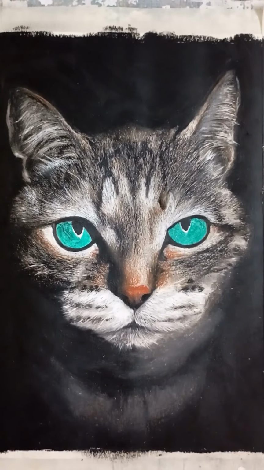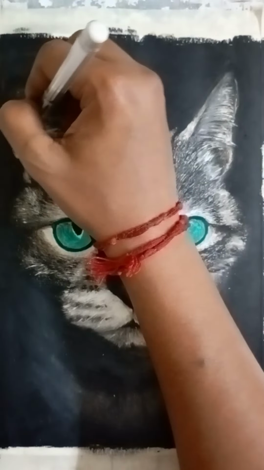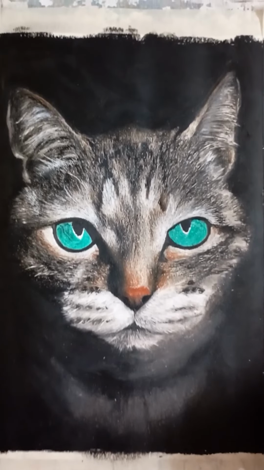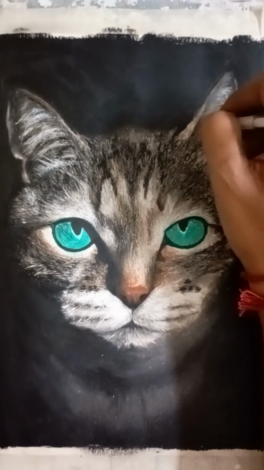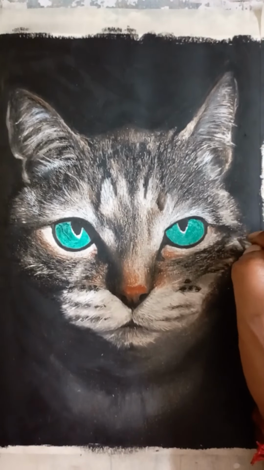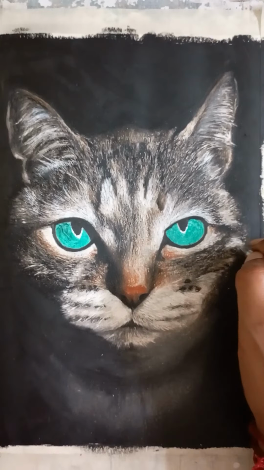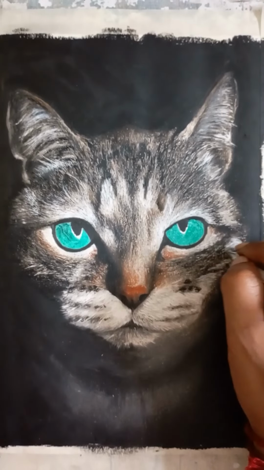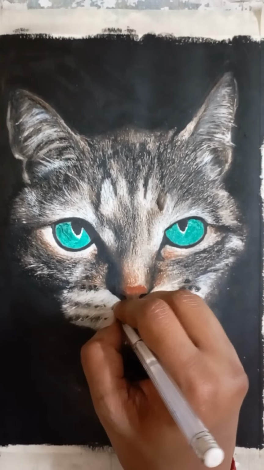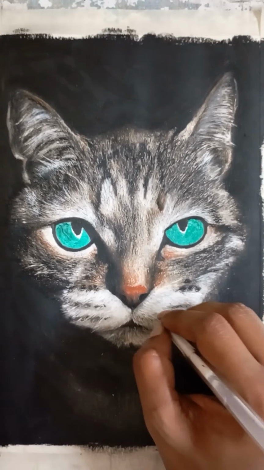So see, now I'm just darkening some of those areas, and I'm using white again. See how bright the white looks in the areas where I use the earbud to take off some of the layering.